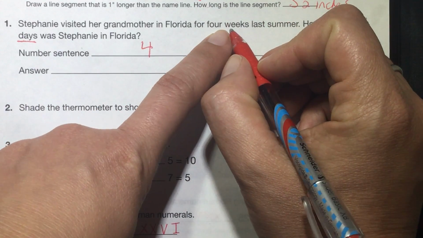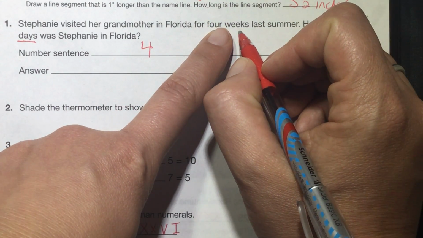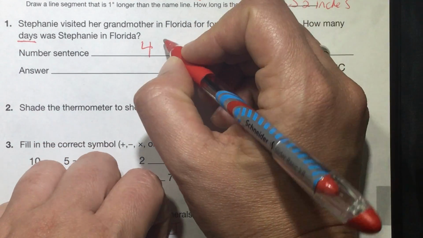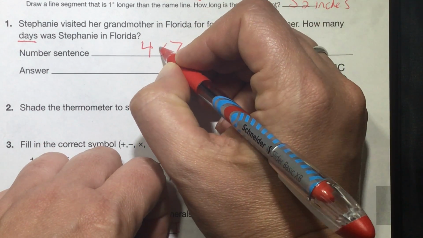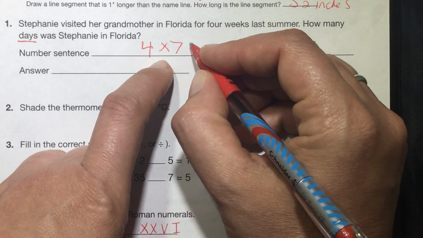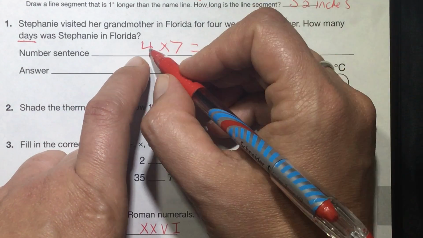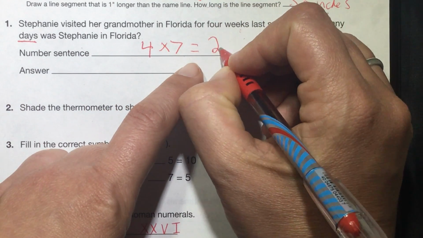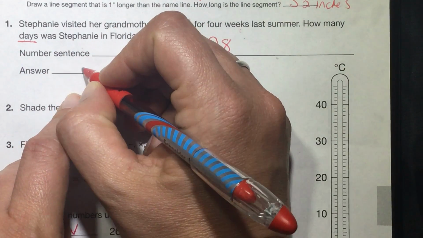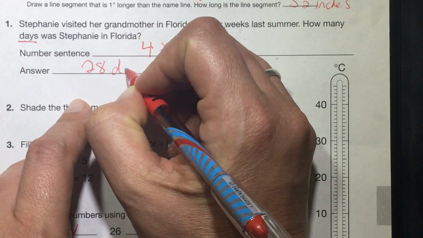So we have to convert the week part into days. So for 1 week, we would have 7 days. But we want to do this times 4 because we're talking about 4 weeks here. And 4 times 7 is 28. So she was in Florida for 28 days.